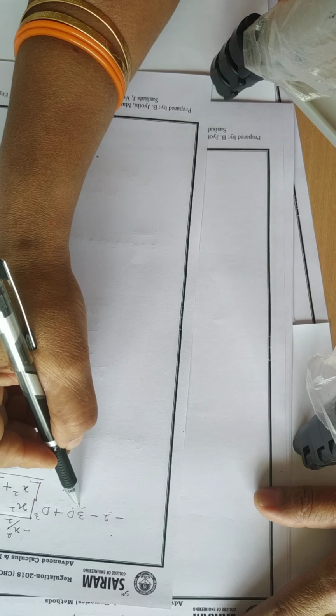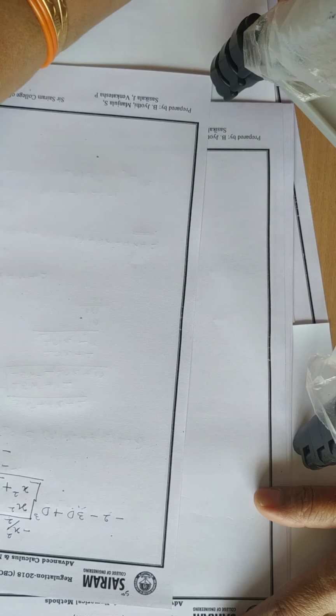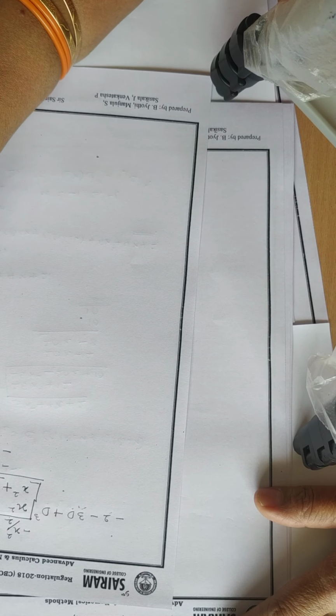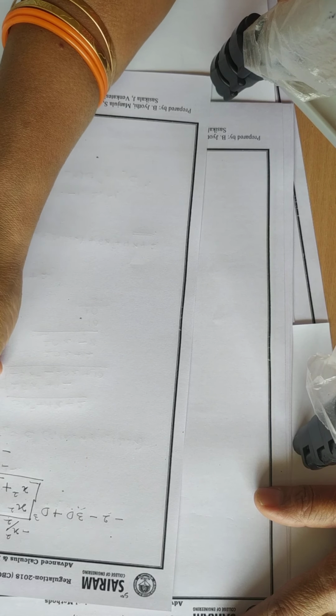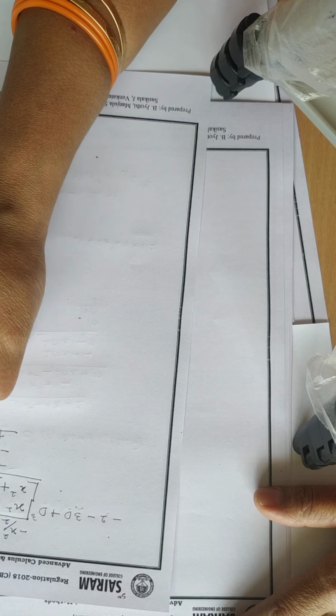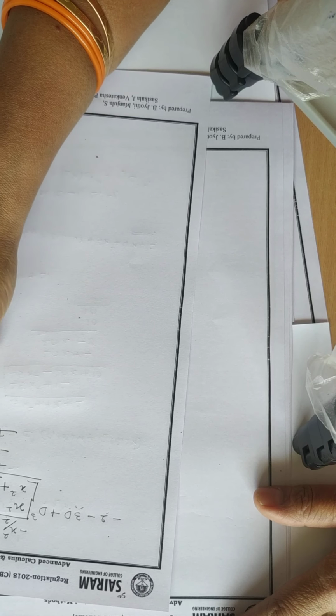And when we are multiplying this with 3D, that is minus 3 times the derivative of 3x by 2, the derivative of x is 1, so we are getting minus 9 divided by 2. When we subtract, this will be 0, and plus 9 by 2 we get it.